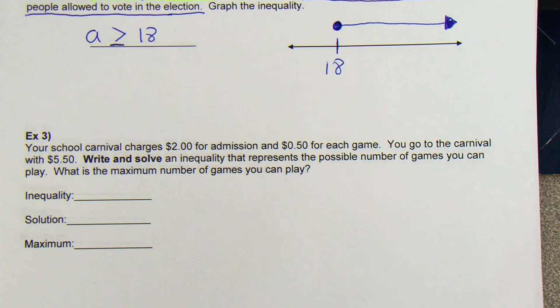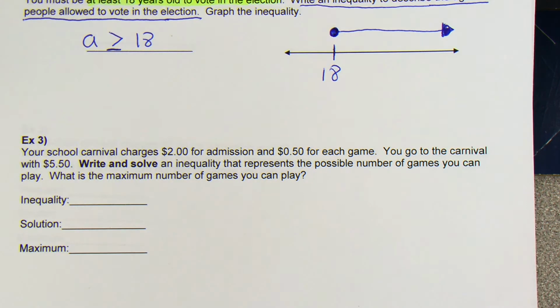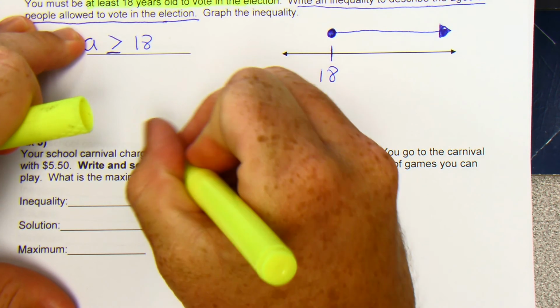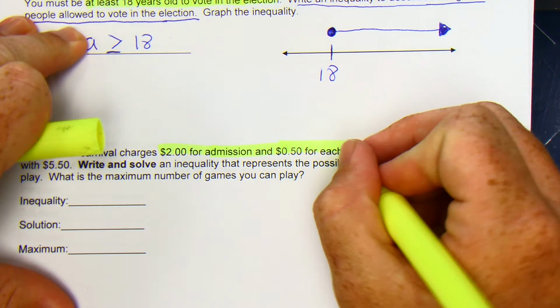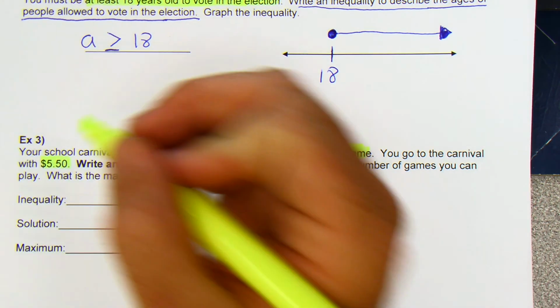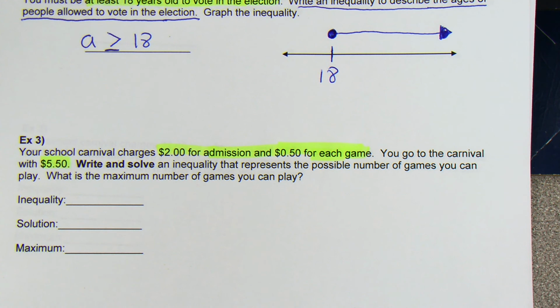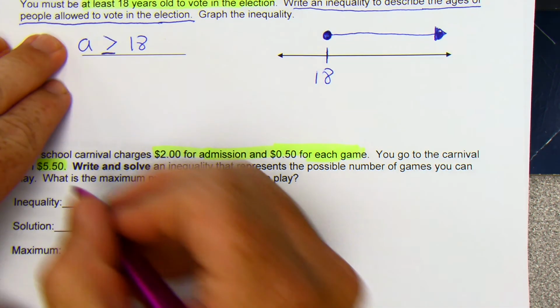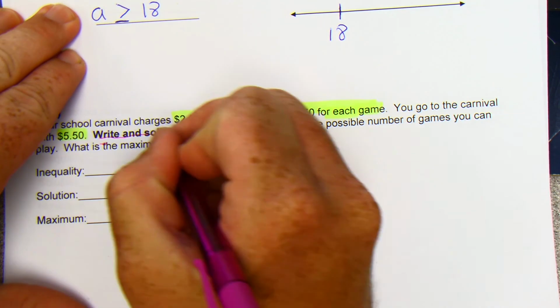Example 3 is a little bit longer, so we're going to have to unpack it a little bit. I'm going to use a different color. It says your school carnival charges $2 for admission and 50 cents for each game. I'm going to highlight $2 for admission and 50 cents for each game. You go to the carnival with $5.50. Write and solve an inequality that represents the possible number of games we can play. This is what it is asking us to do.